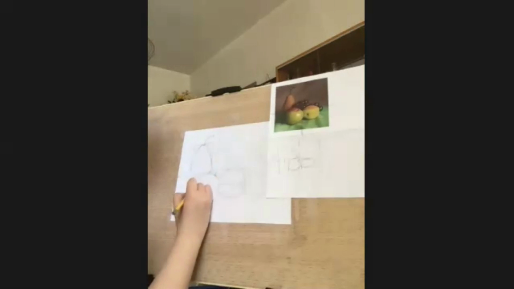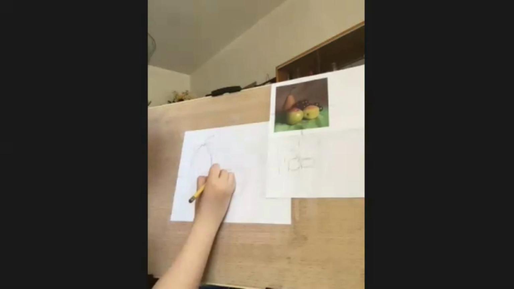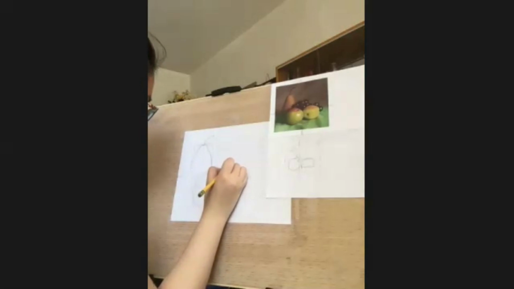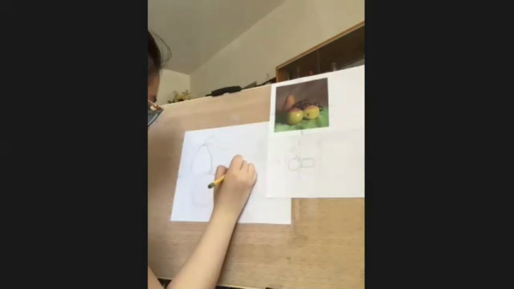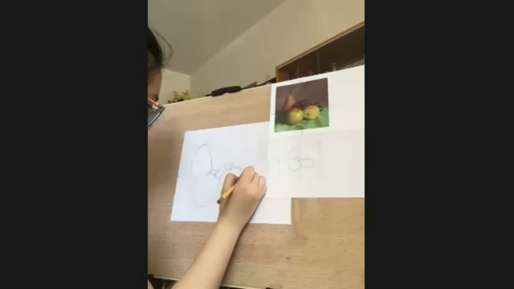I'll just make it darker. Okay, yeah. So then we can start with shading.